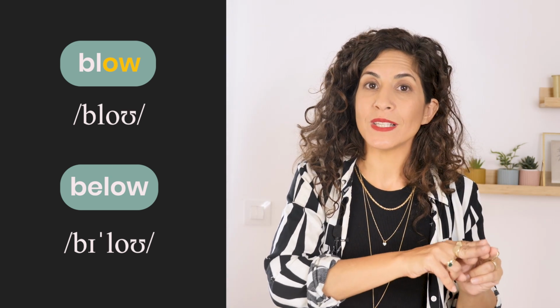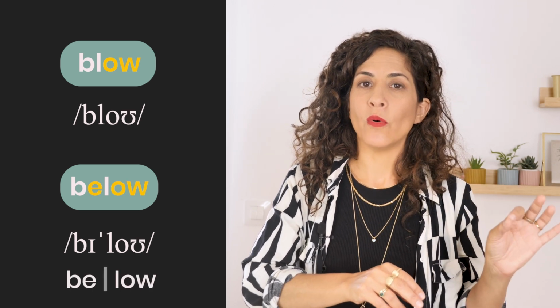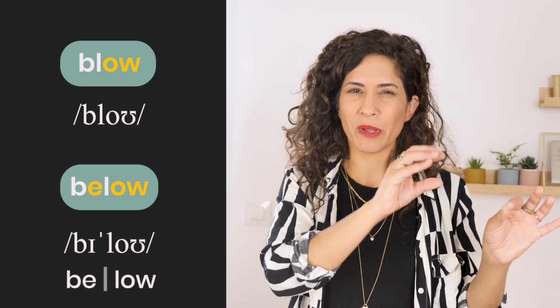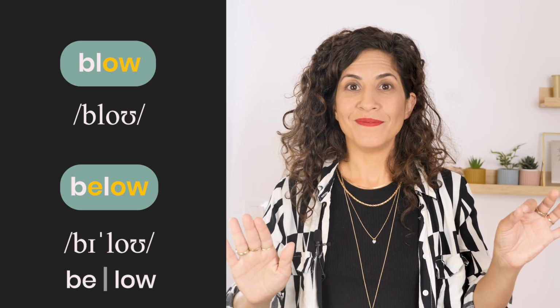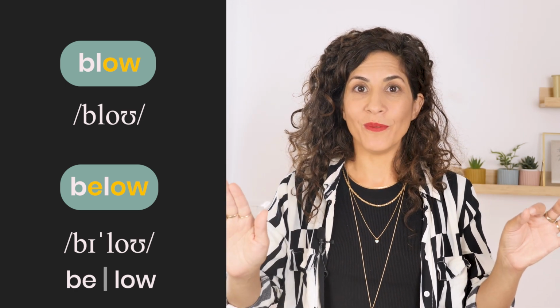Blow. And in the word below, we have two vowels. Therefore, we have two syllables. Below, or below. You can reduce it to a schwa as well. Below, blow. Below, blow.